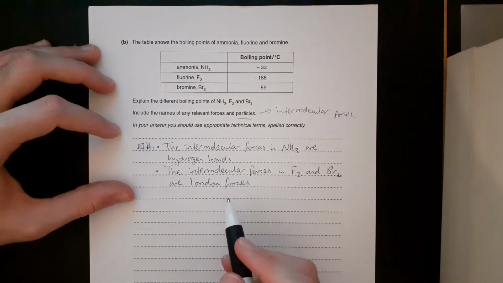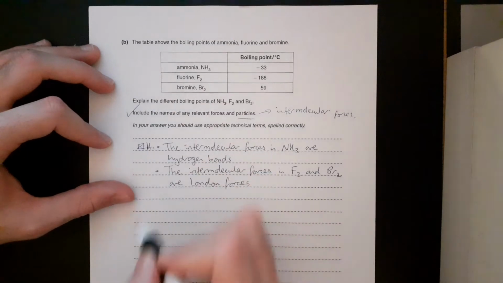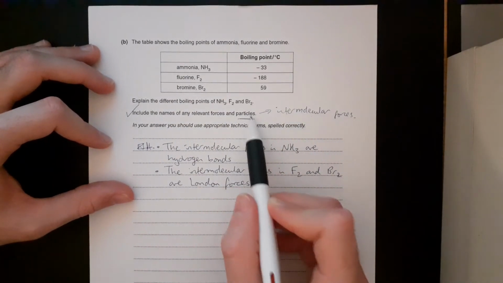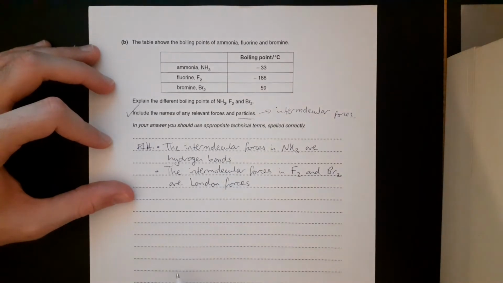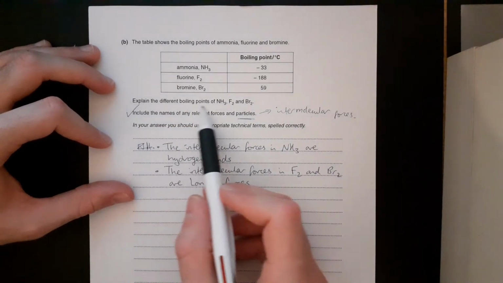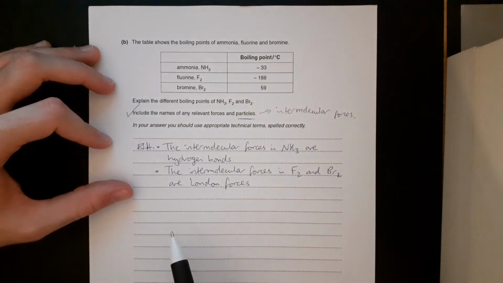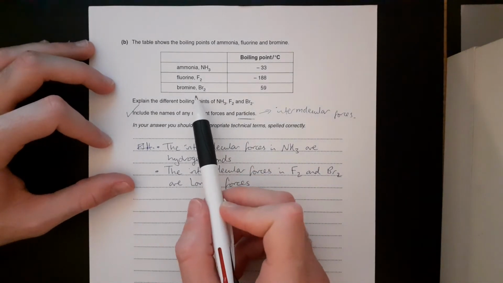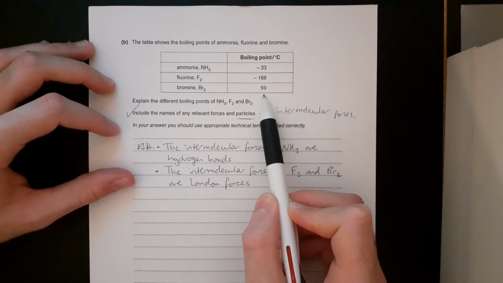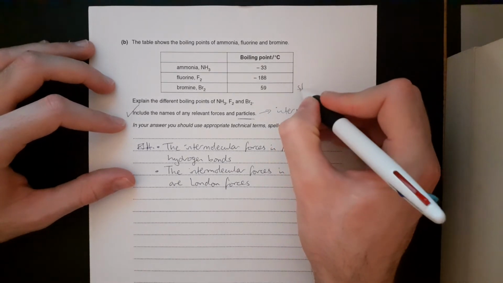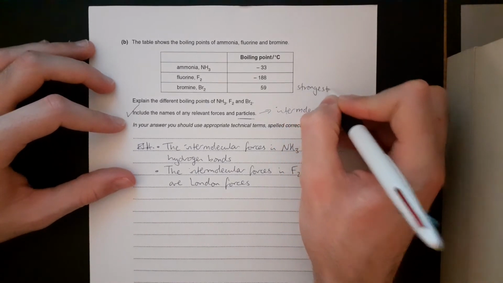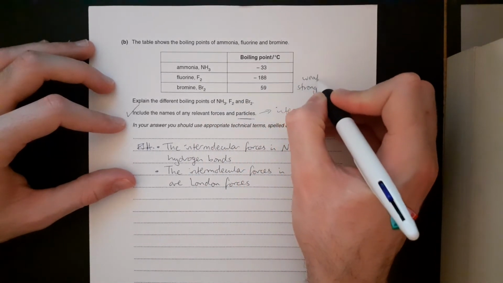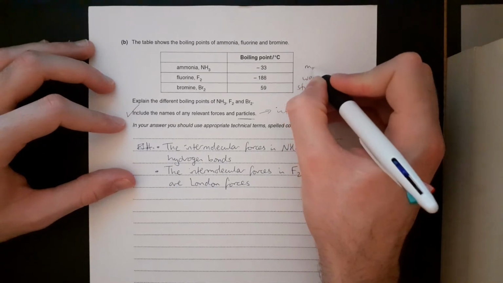Okay, so this is good because that now means we've done this whole bit, right? We've included the names of all the forces and we've said the particles because we've said they're intermolecular forces. Now we just need to explain why there is this difference in boiling points. Before we go too much further, bromine has the highest boiling point, so this must have the strongest forces. And then fluorine has the lowest boiling point, so this must be the weakest, and NH3 must be medium.